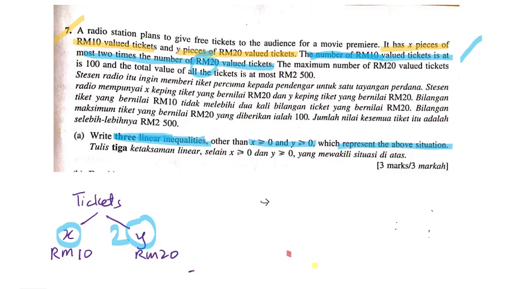So the linear inequality that you can write is X is less or equal to 2Y, because this is at most, this is the symbol. Right? And if you want to write Y first before X, then you can write like this, 2Y more or equal to X.